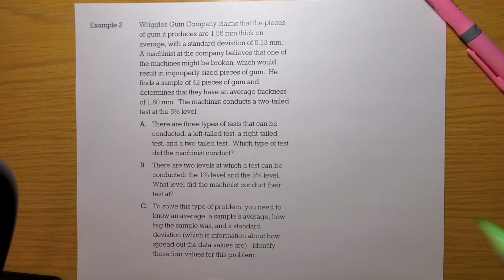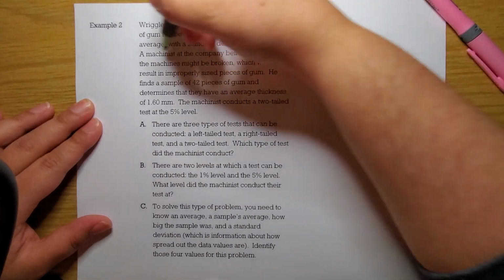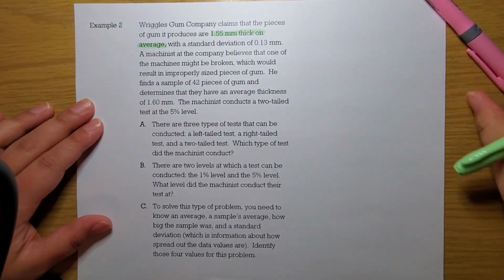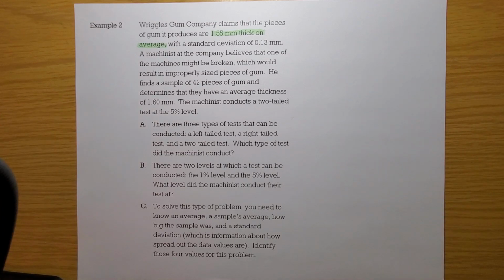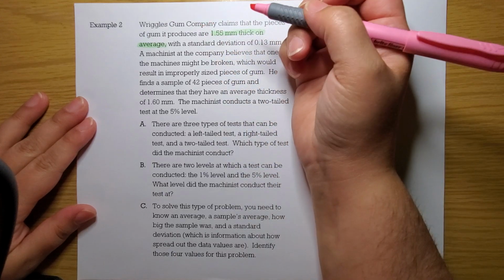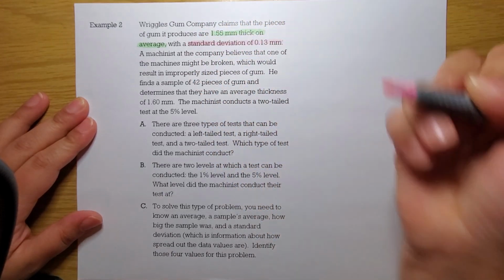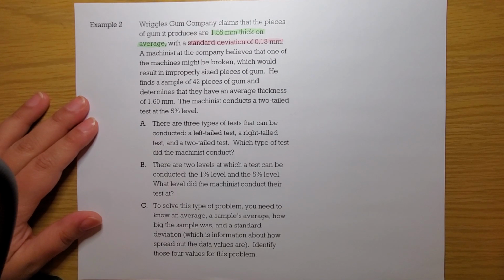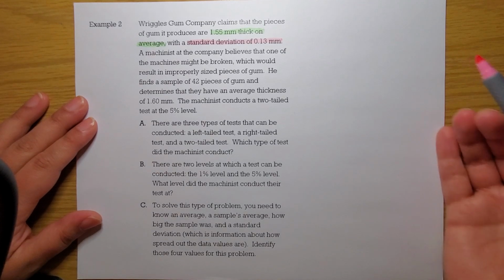So for example, 1.55 millimeters thick on average, I kind of have a sense of what that means, right? That's on average. How big are the pieces? I don't know what standard deviation means, right? I mean, I do, but for the context here, if I'm just approaching this problem, standard deviation is like a field-specific term that I may not know, and that's okay. I just know that whatever it is, it's 0.13 millimeters. Okay, cool.